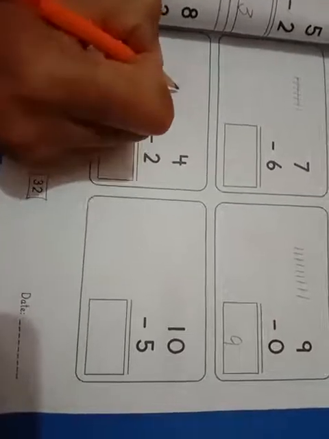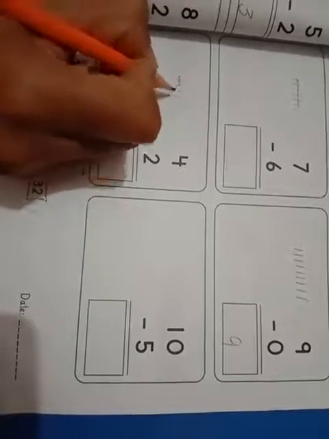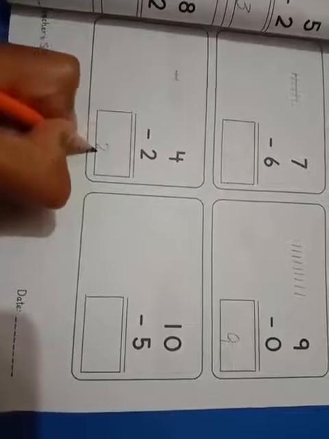4 minus 2. Here we draw 4 lines. 1 2 3 4 and we cut 2 lines and the remaining is 1 2. 2. Here we write 2.